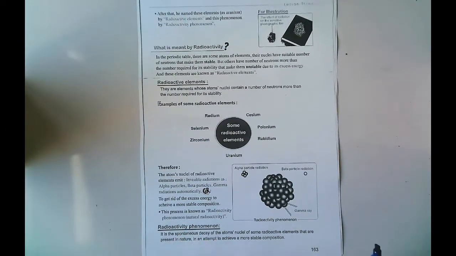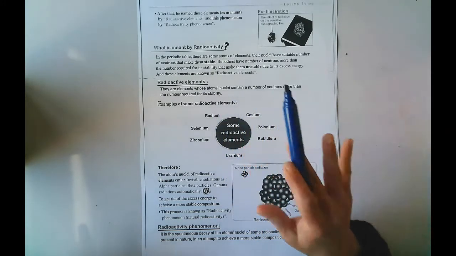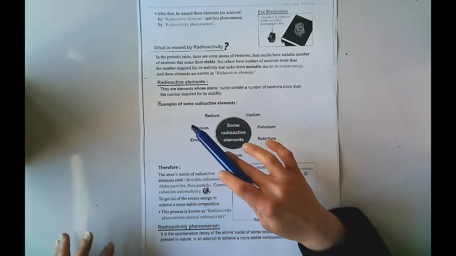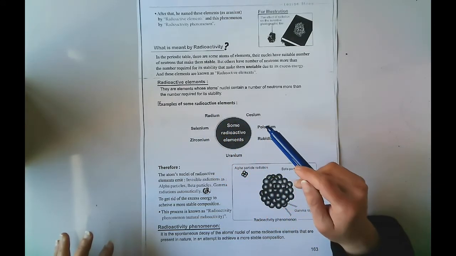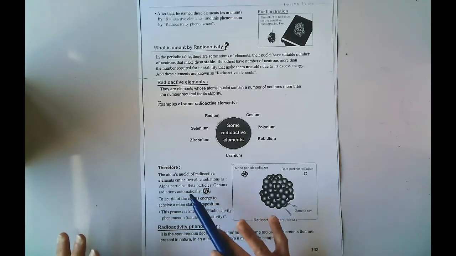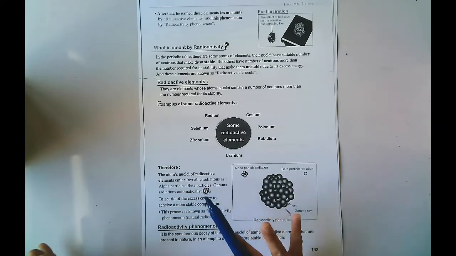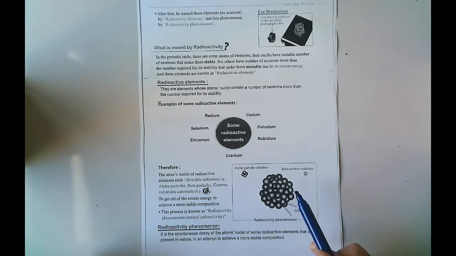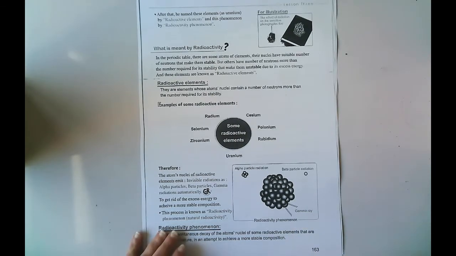What is meant by radioactive elements? They are elements whose nuclei contain a number of neutrons more than the number required for their stability. For example, radium, cesium, polonium, rubidium, selenium, zirconium. Therefore, the atom's nuclei of radioactive elements emit invisible radiations such as alpha, beta, and gamma. This process is known as radioactivity. Radioactivity is the spontaneous decay of the atom's nuclei of some radioactive elements in order to become more stable.